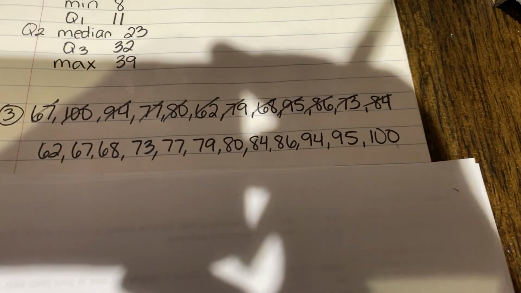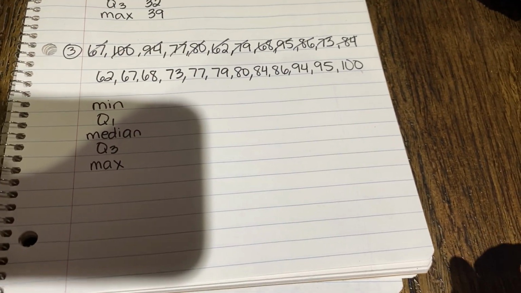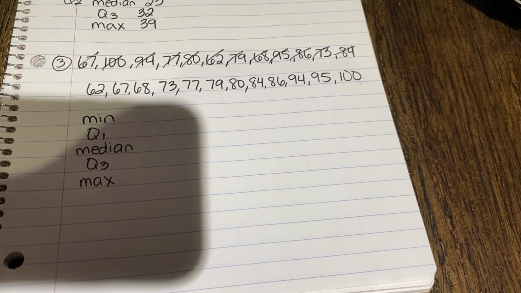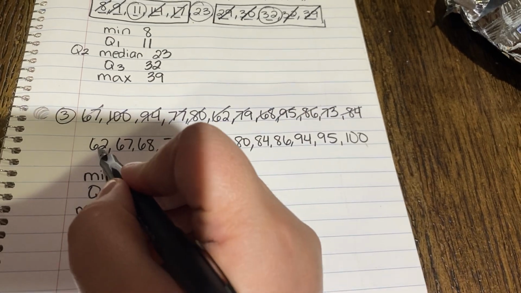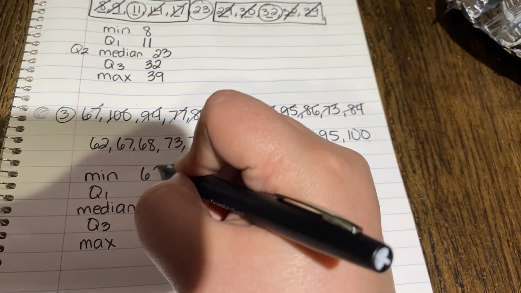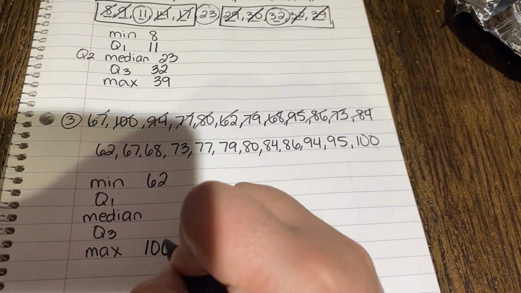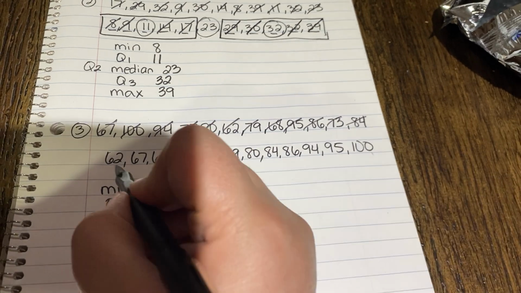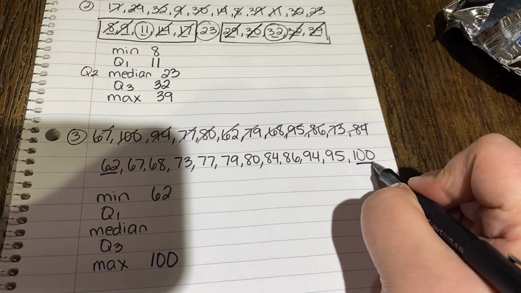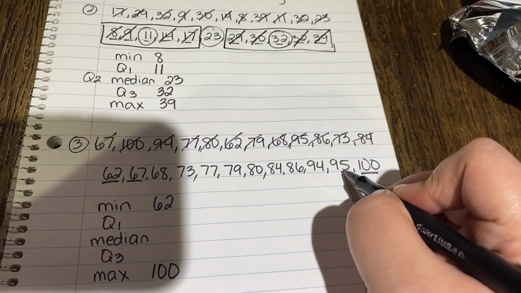Okay, so we're good. All right, so again, 5-number summary. Minimum, Q1, median, Q3, and max. Easy ones. Minimum, 62. Maximum, 100. And then now let's find the median, so the middle number. So cross off a low one and a high one at a time until you get to the middle.